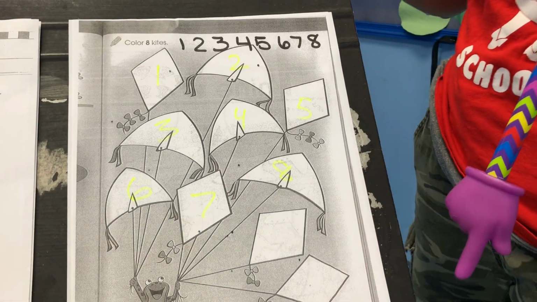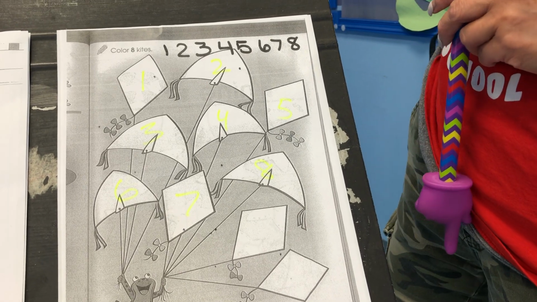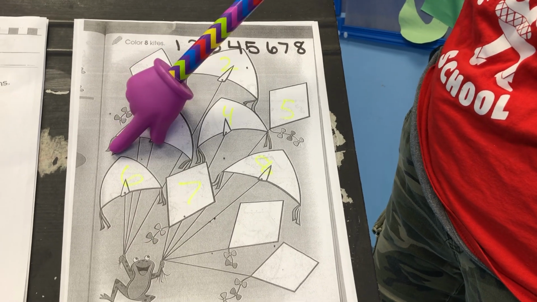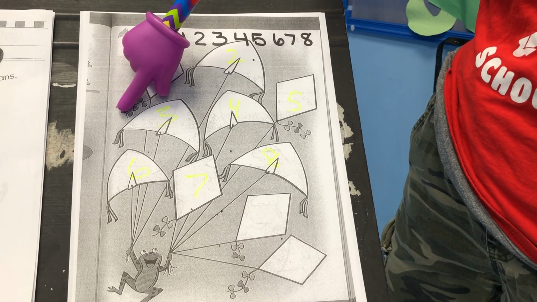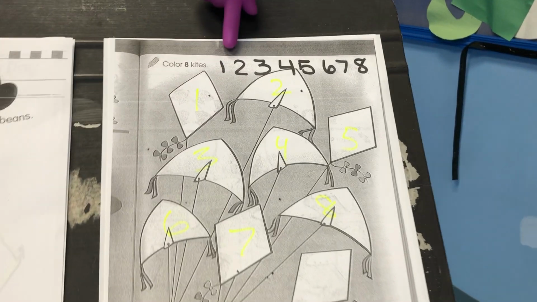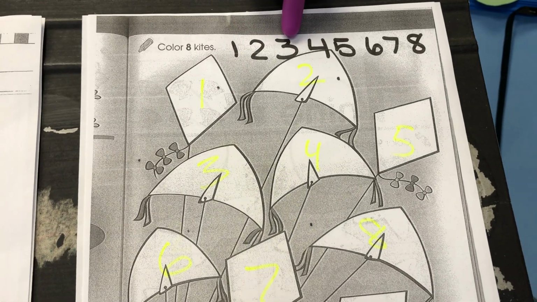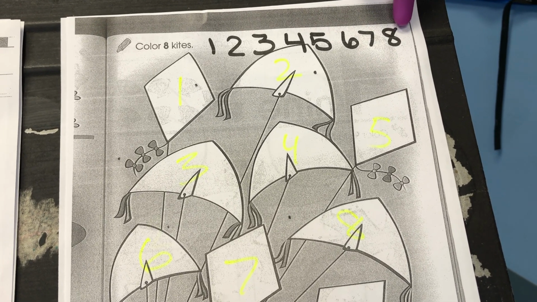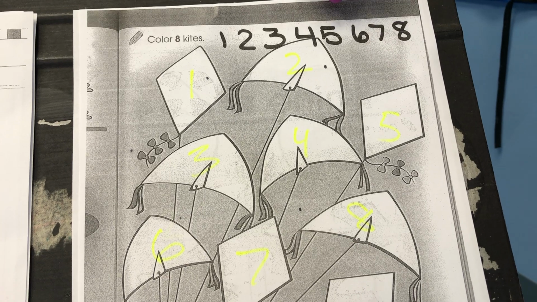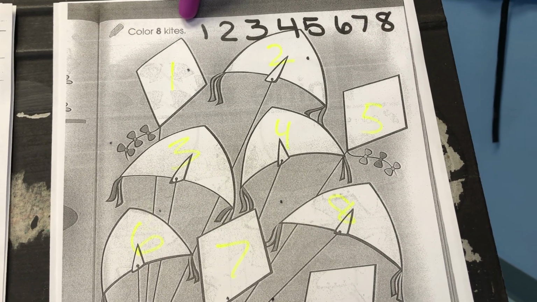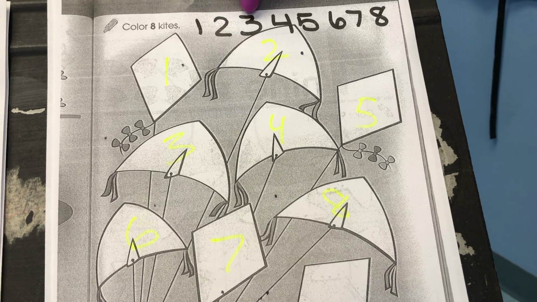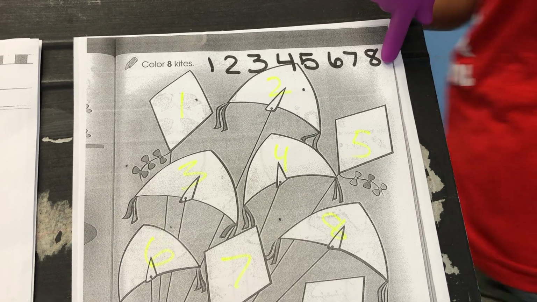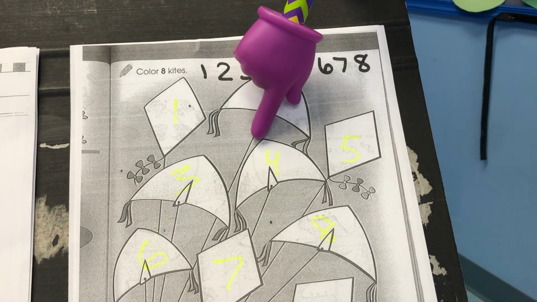Our next page has a lot of things on it. They look like things that are flying up with long strings and streamers and ribbons. At the top of your page is a number line. 1, 2, 3, 4, 5, 6, 7, 8. Very good counting. The directions are color 8 kites. 1, 2, 3, 4, 5, 6, 7, 8. So, take a crayon, any color you want, and let's color.